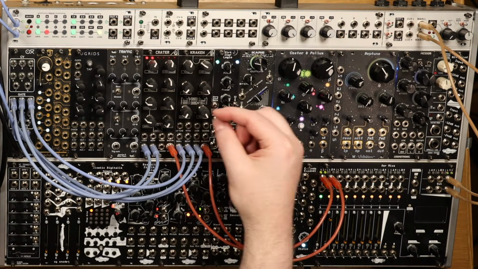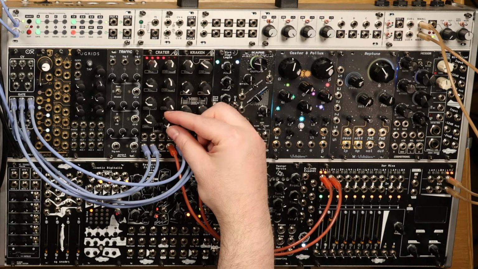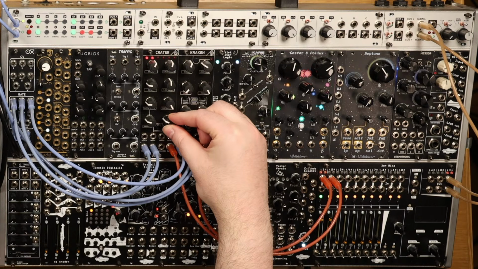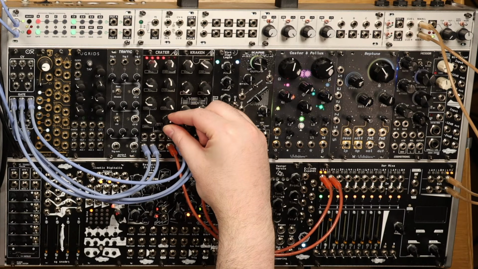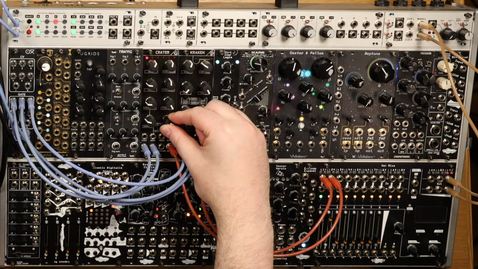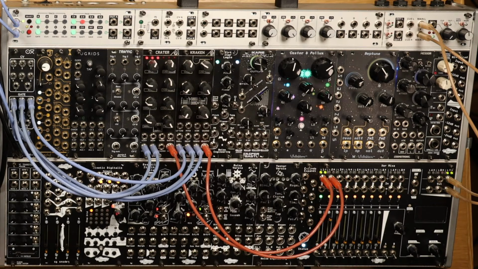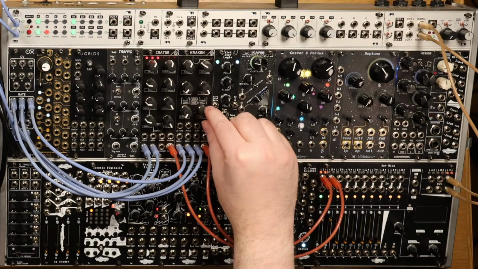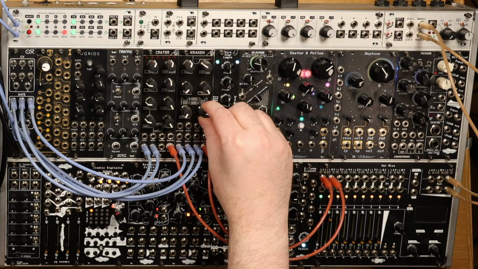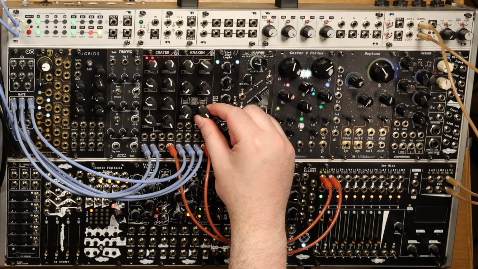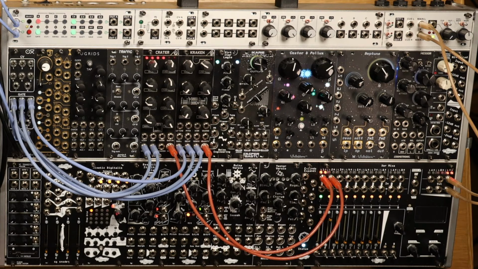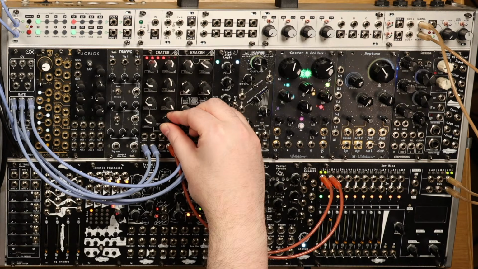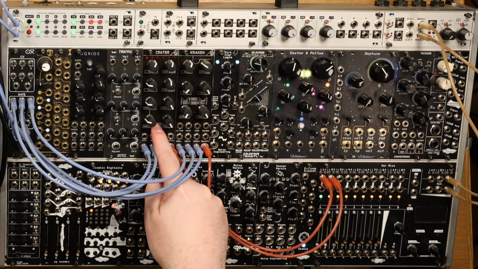Let's start at the lowest sustain. It's pretty subtle, especially at these low pitched settings. I think just in the last quarter of the turn of this knob does it actually start to feel a little bit more heavy in the low end. But I think having it all the way up is probably good.